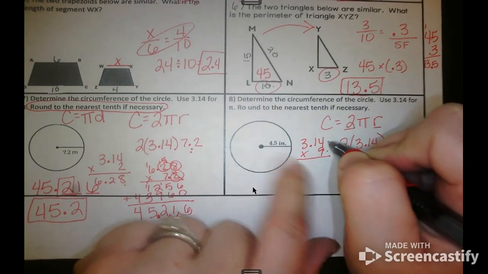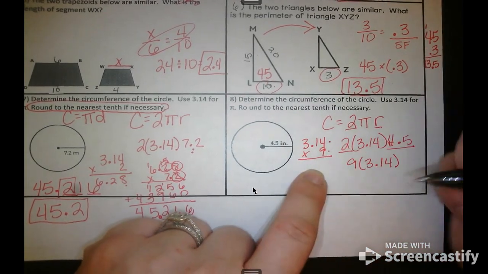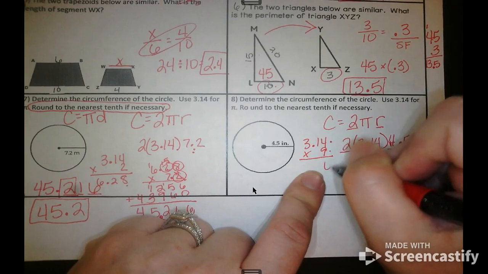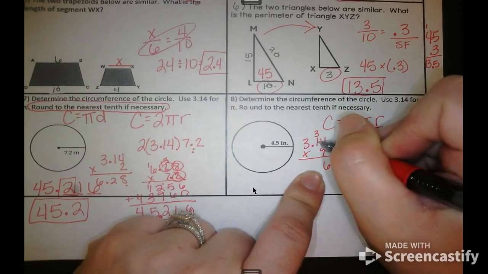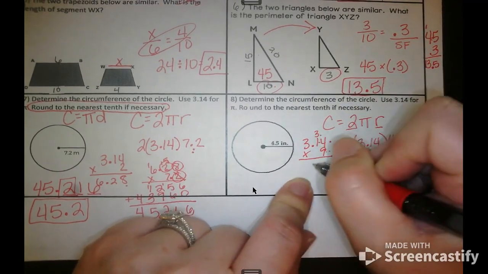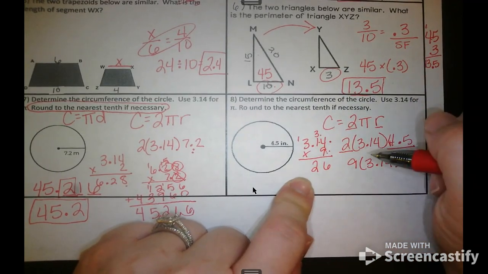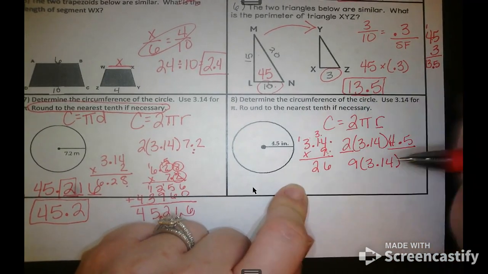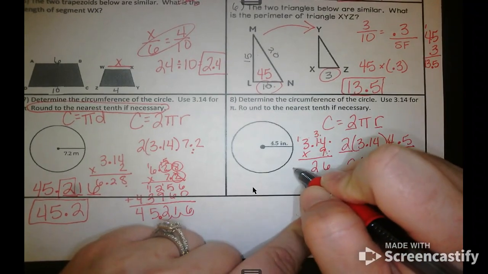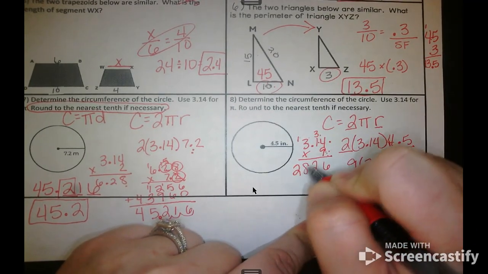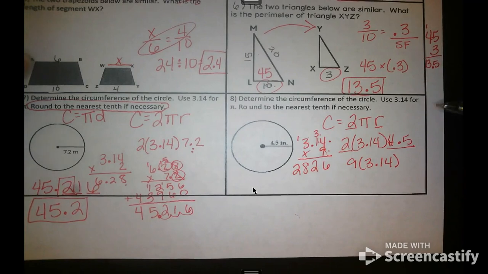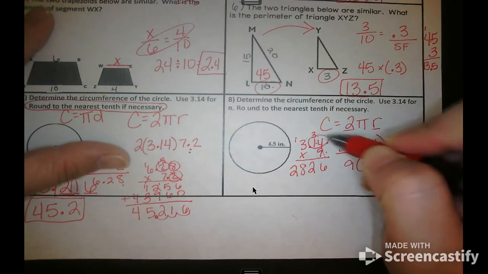What is 9 times 4? Okay, what is 9 times 4? 36. I carry my 3. 9 times 1 is 9 plus 3. 12. Carry my 1. 9 times 3 plus 1. 28. Okay, how many decimal places did I have? 2. So I go over 1, 2.